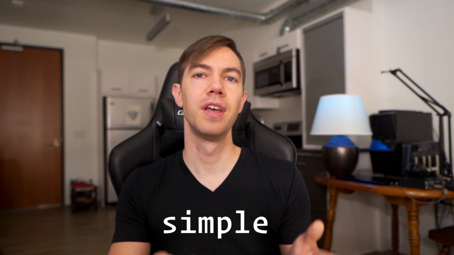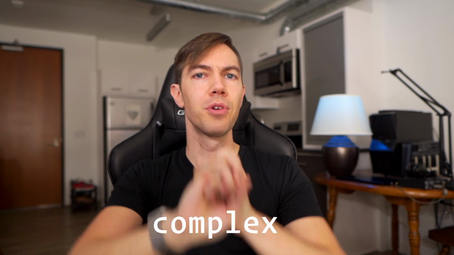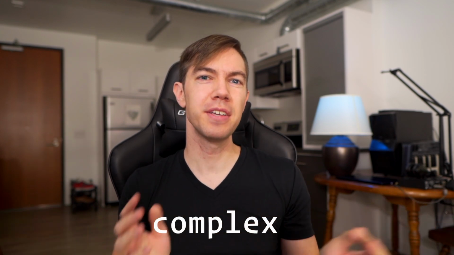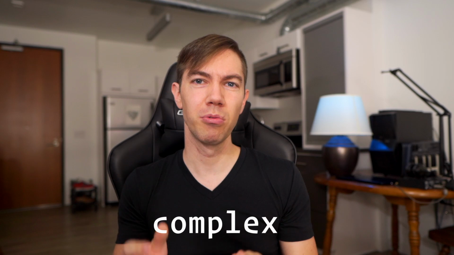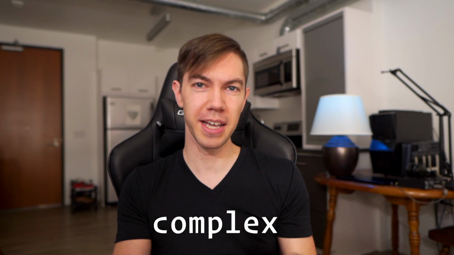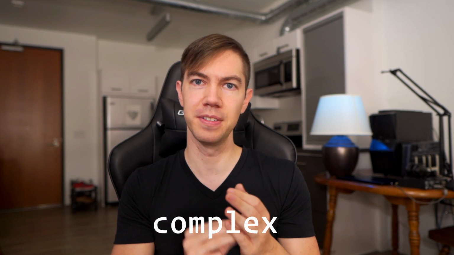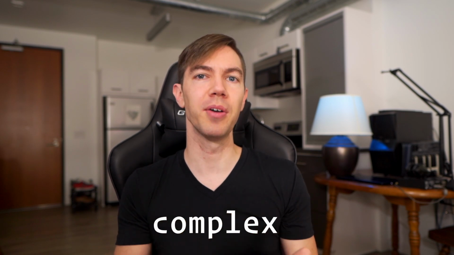Now, by contrast, complex is multiple things woven together. The result is scattered and tries to do many interrelated things, resulting in high cognitive load. Examples of complex things include statements, places, variables, methods, classes, and imperative programming. For more reference, I would encourage you to check out a video by Rich Hickey of Clojure fame, which dives into simple and complex. You should all watch the video. It's called Simple Made Easy.